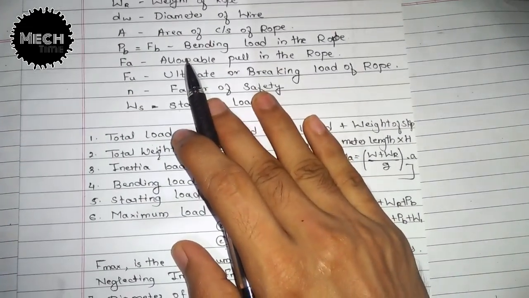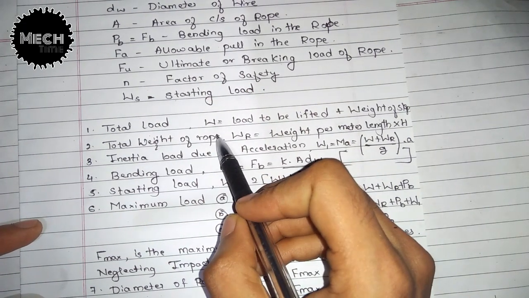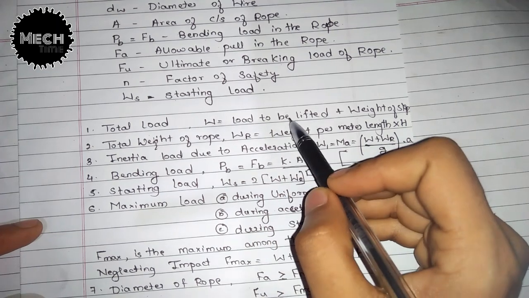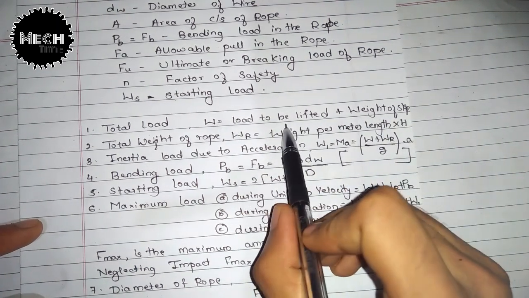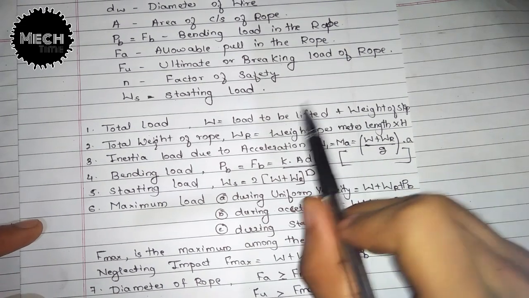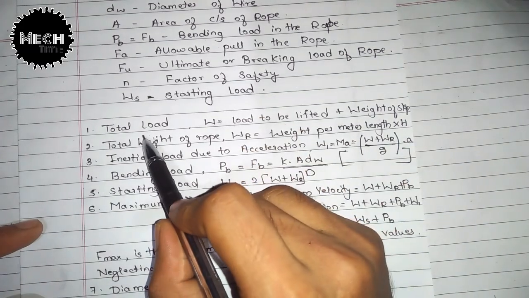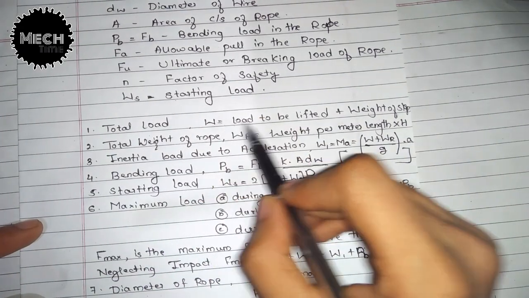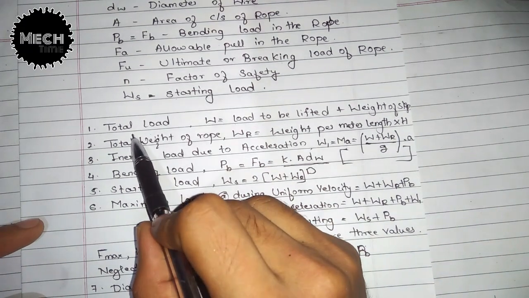So first we need to find the total load. What is the total load here? W. W is equal to the load to be lifted plus the weight of the skip. Both the load to be lifted and the weight of the skip will be given in the question. So there is no formula as such; you just need to remember that total load W is the load to be lifted plus the weight of the skip. Now you have the total load.